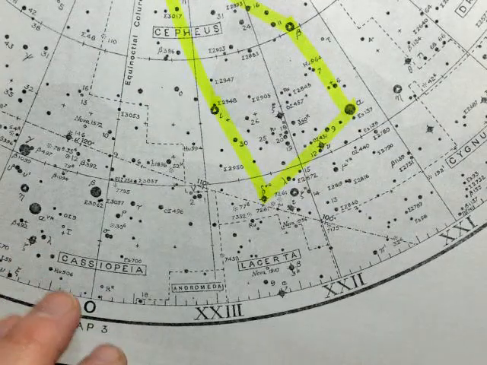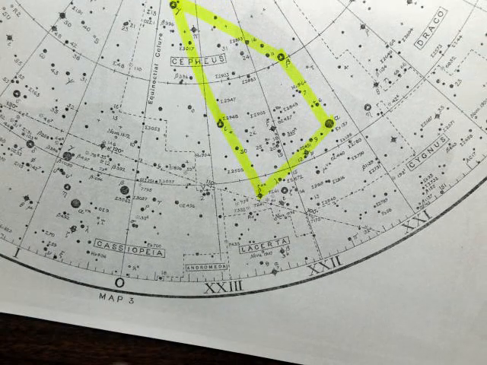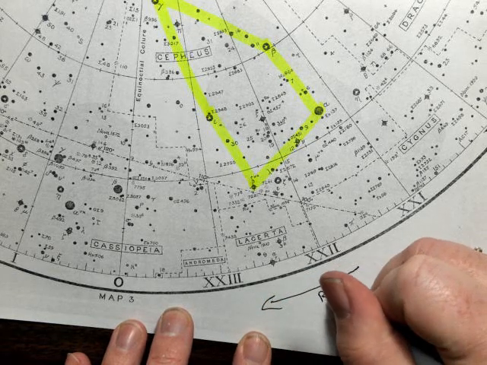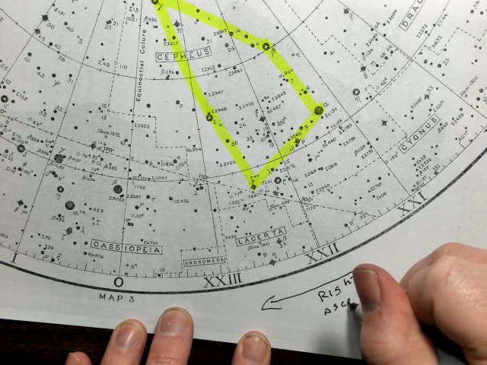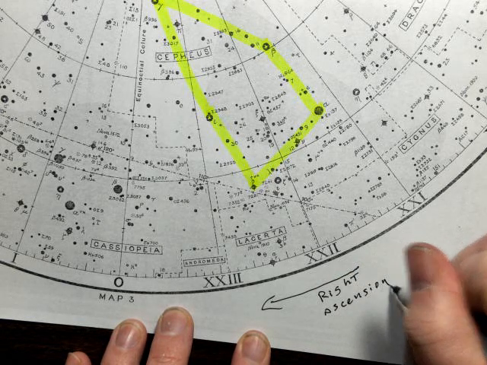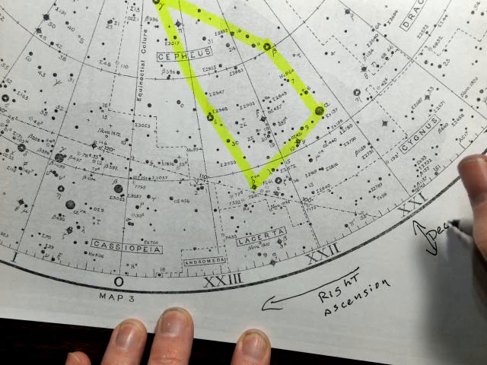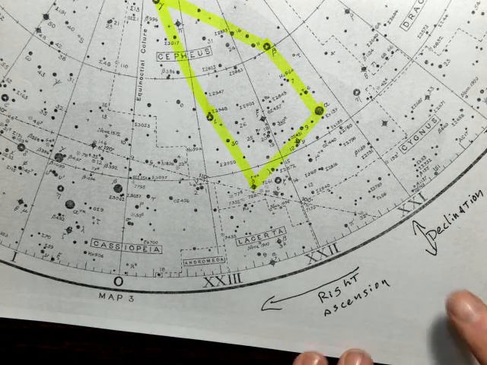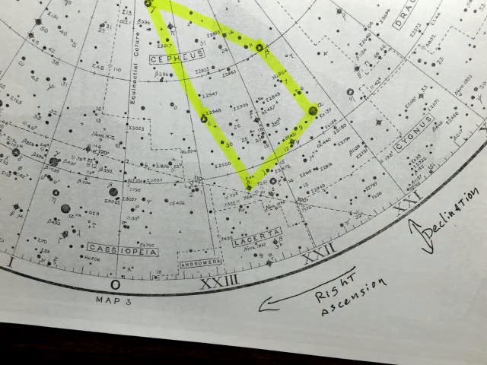And then we have to find the right ascension and declination. Remember that right ascension is what you measure as you're going around, and declination tells you how polar or equatorial you are. So we'll do right ascension first.